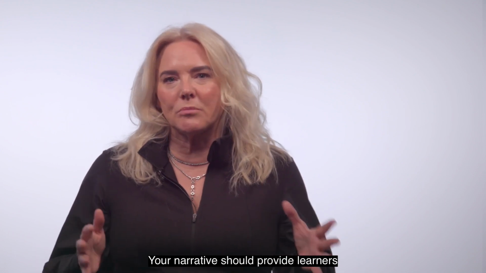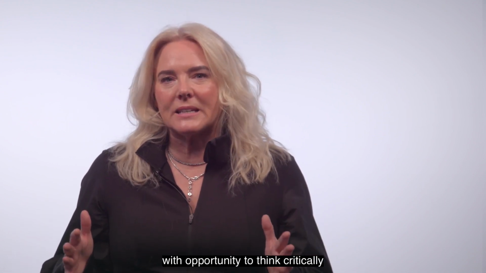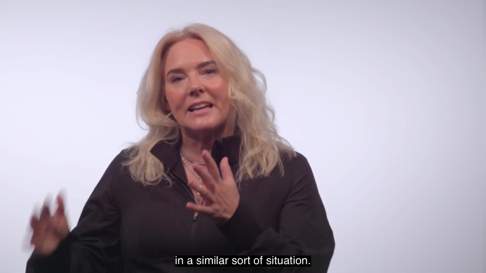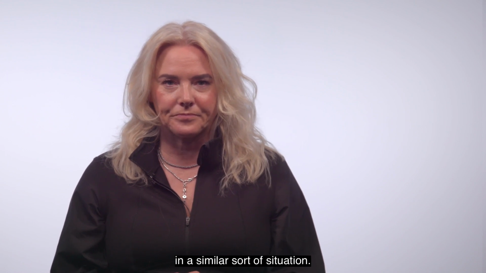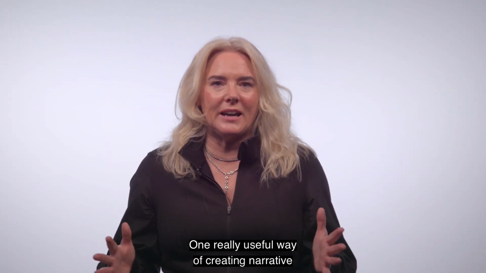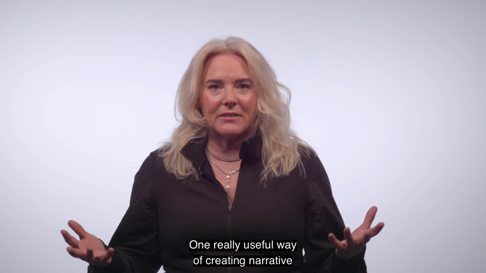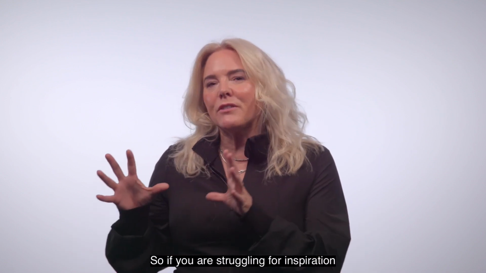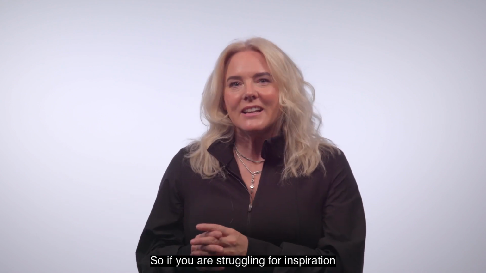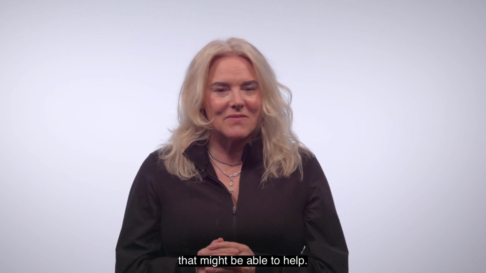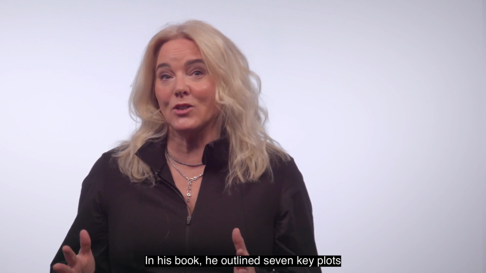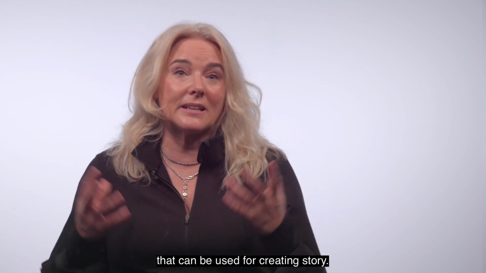Your narrative should provide learners with opportunity to think critically and evaluate how they would act in a similar sort of situation. One really useful way of creating narrative is to look at the 7 plots. So if you're struggling for inspiration, there's a great book by Christopher Booker that might be able to help. In his book, he outlined 7 key plots that can be used for creating story.